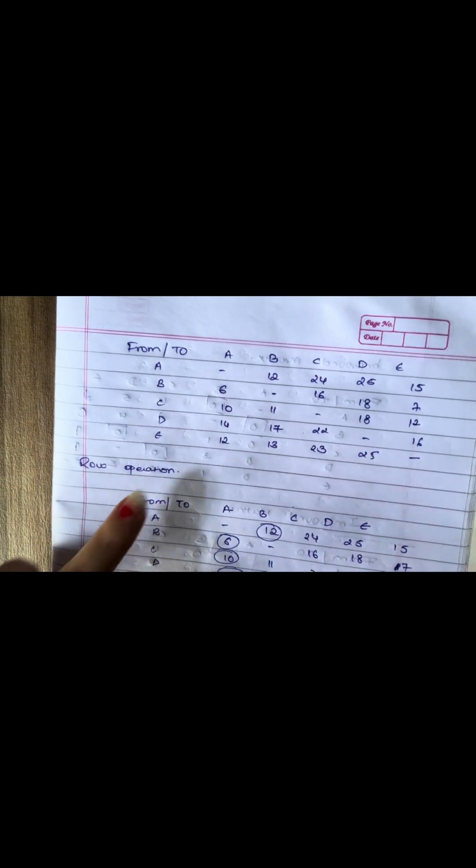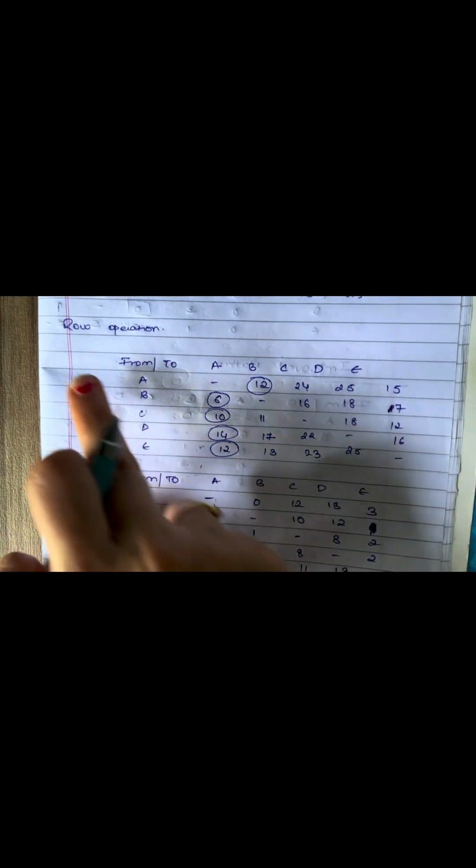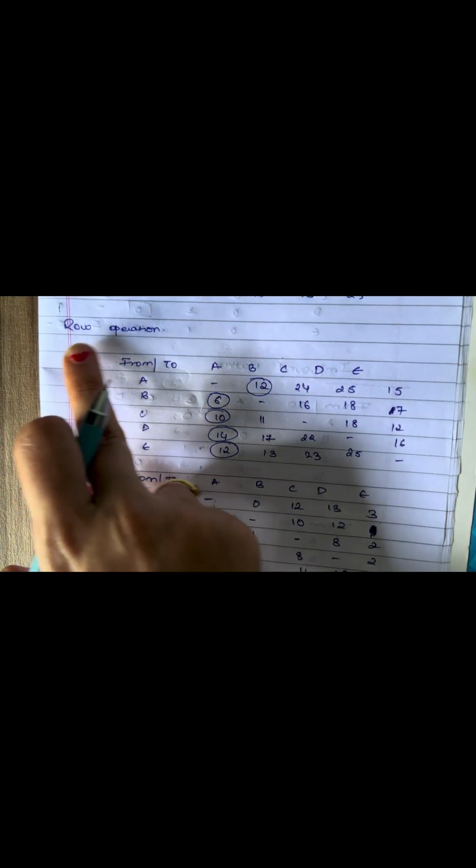So how to solve this question? I have noted down the question here. After noting it down, I went for the first step. What is my first step? Row operation. What is row operation?